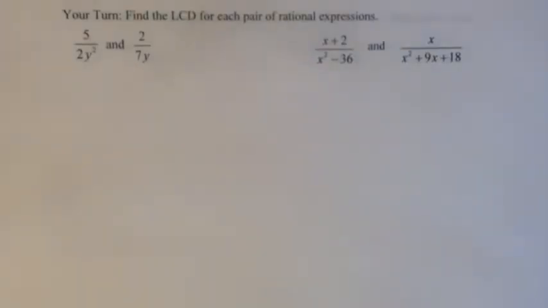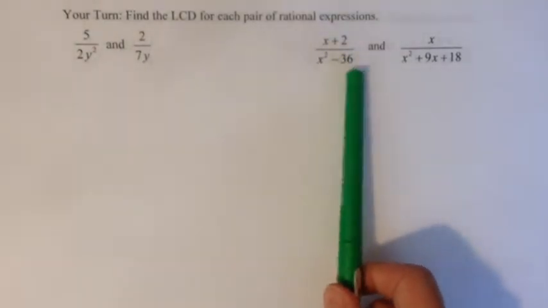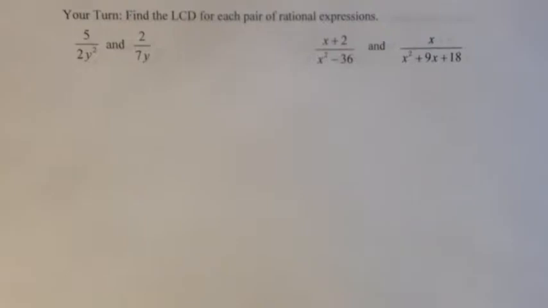You didn't think I'd let you keep going without trying a couple of these problems on your own, did you? Here are two pairs of rational expressions for you to try finding the least common denominator of. Notice on this guy, x squared minus 36, that you have a difference of squares that you can factor. Go ahead and pause the video, find the least common denominator, and then play the video up when you're ready to talk about these problems together.